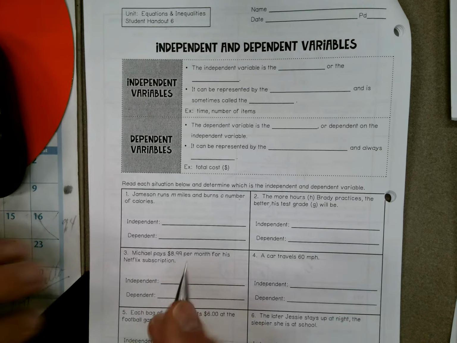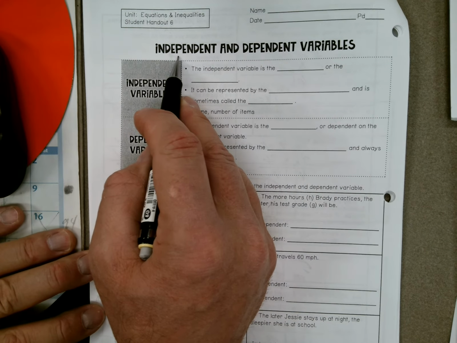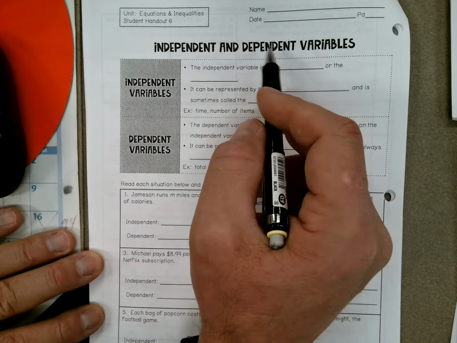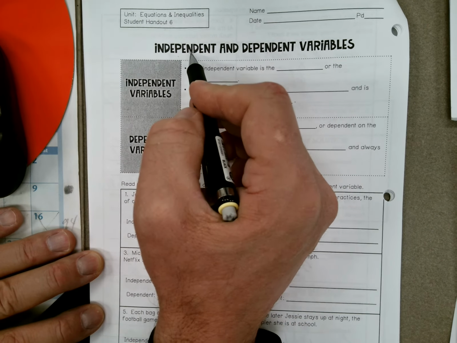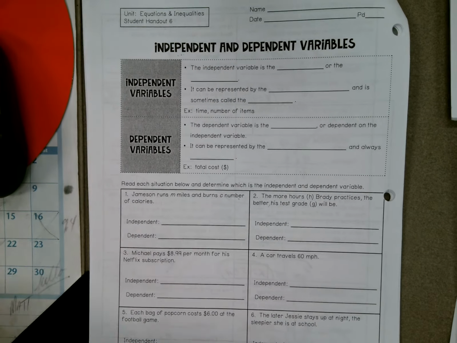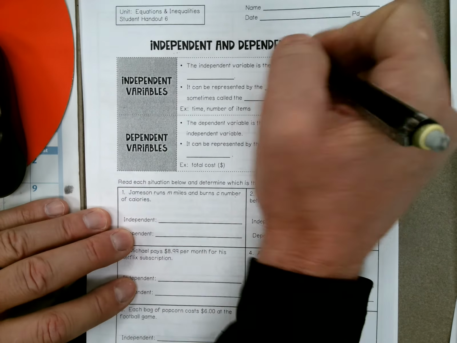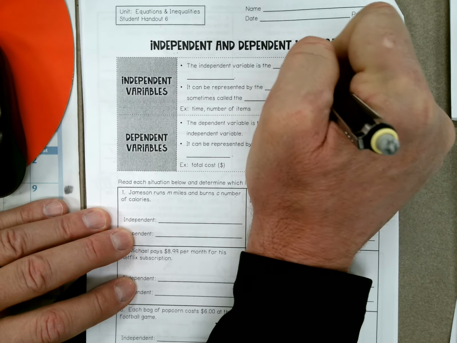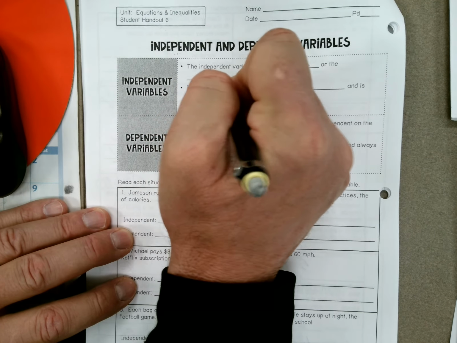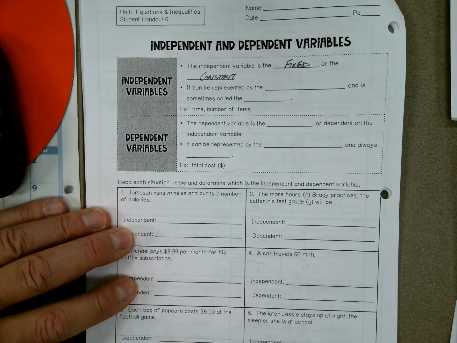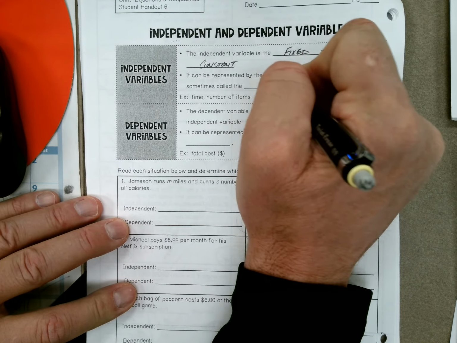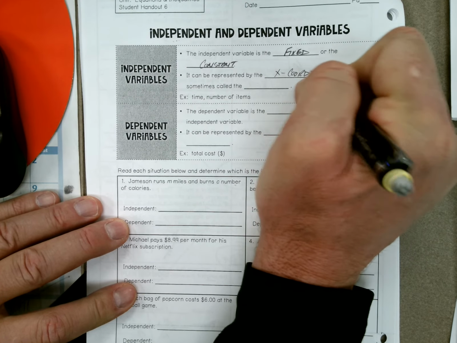But anyway, an independent variable can stand by itself. If something's dependent, it needs something else to stand. So the dependent variable is dependent upon the independent variable. That's kind of hard to understand, but let's go ahead and get started. The independent variable is the fixed, or the constants. It stands alone. It will never change. It can be represented by the x coordinate.